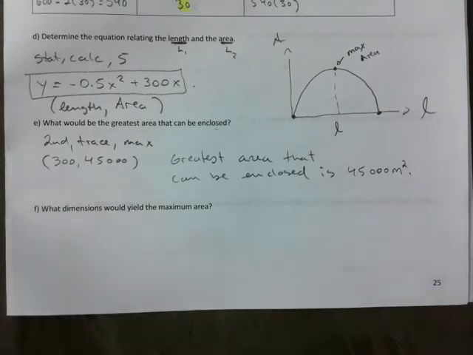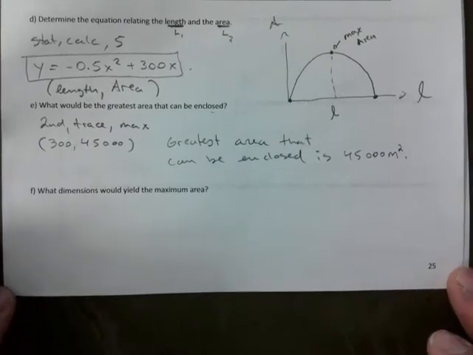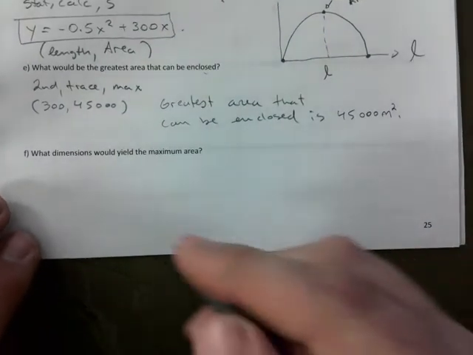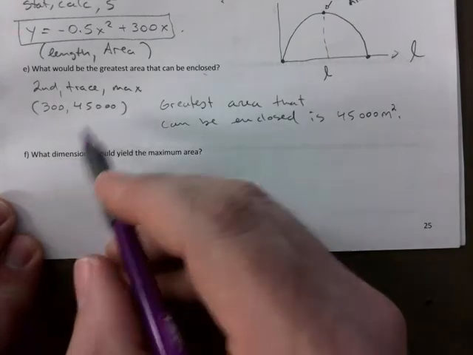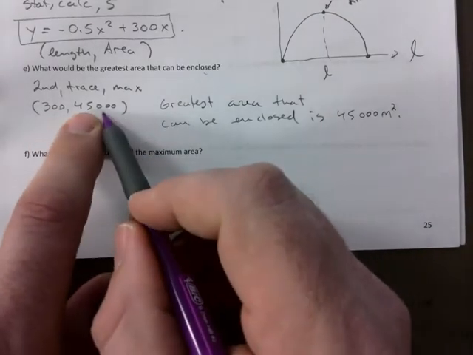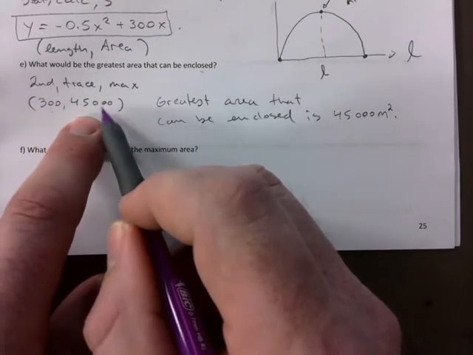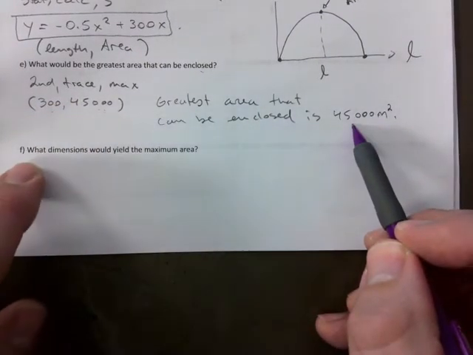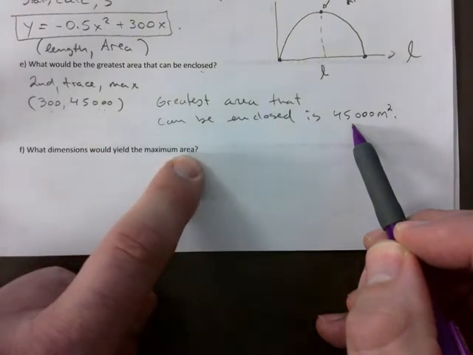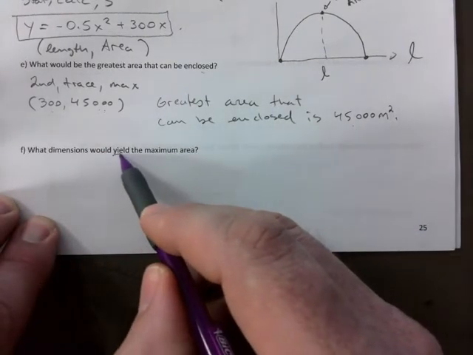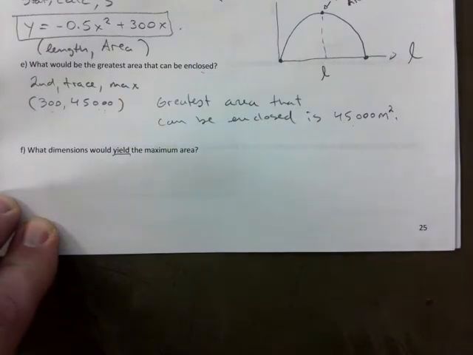And that's why it's a quadratic, because anything that has squared units means that it's a quadratic relation, okay? So there we have it. And you focused, you didn't just stop there and say, hey, this is the maximum area. It's like, well, which one is it? It is 45,000, right? What dimensions would yield the maximum area? Yield is another fancy way of saying would give, right?